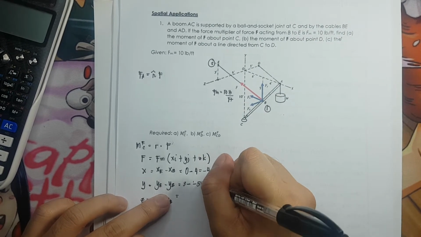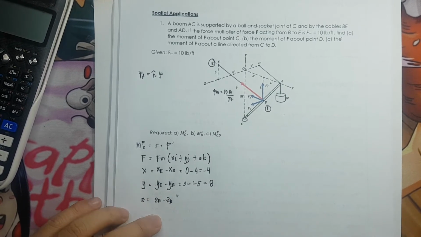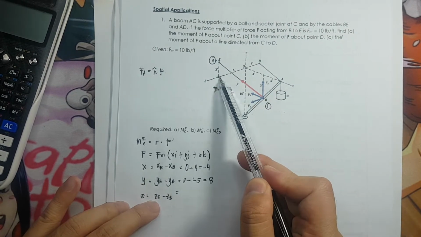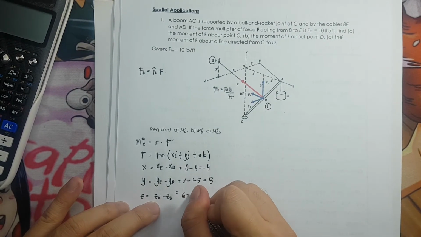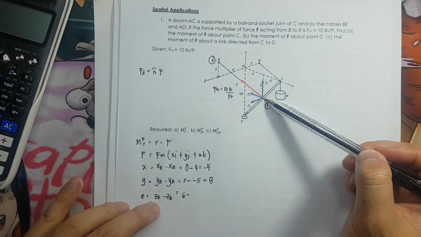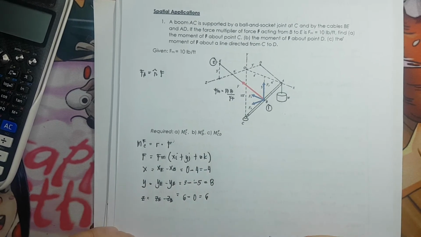So negative 5, so that is positive 8. Next, the Z of E. So the Z of E is positive 6 minus the Z of B. The Z of B is 0. Therefore, that is equivalent to 6.